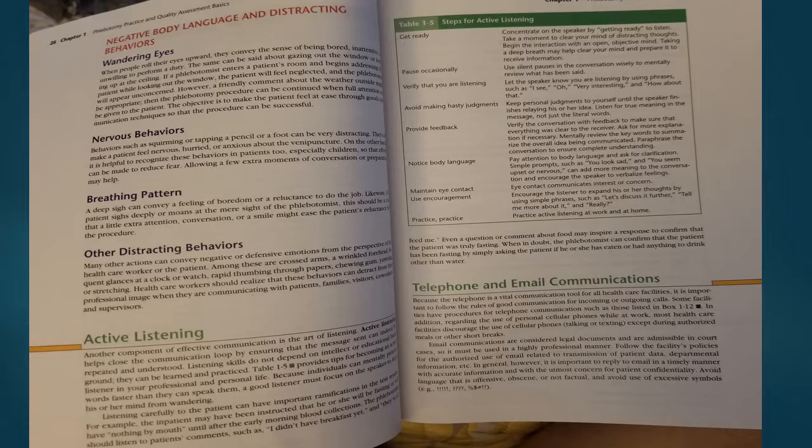Email communications are considered legal documents and are admissible in court cases, so it must be used in a highly professional manner. Follow the facility's policies for the authorized use of email related to transmission of patient data, departmental information, etc. In general, however, it is important to reply to email in a timely manner with accurate information and with the utmost concern for patient confidentiality. Avoid language that is offensive, obscene, or not factual, and avoid the use of excessive symbols such as exclamation points, question marks, percentage sign, dollar sign, hashtag, etc.